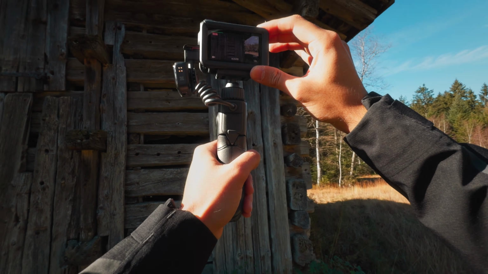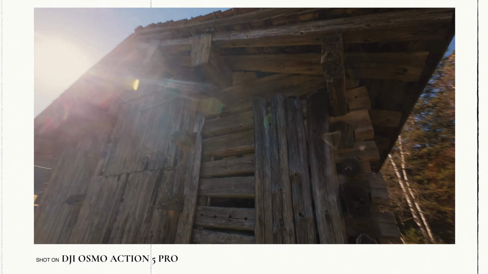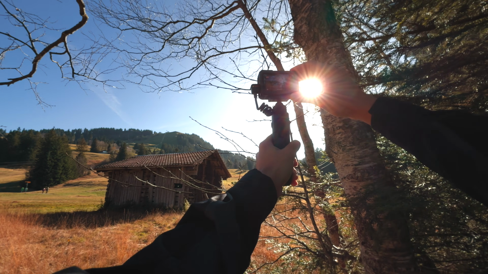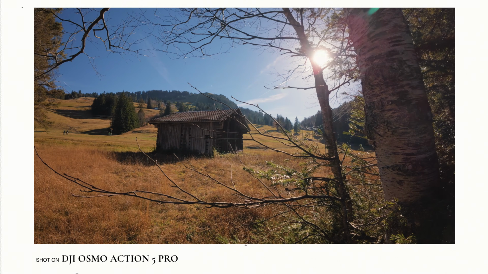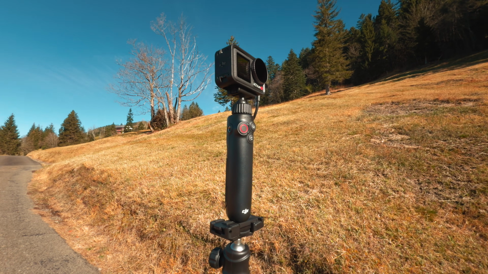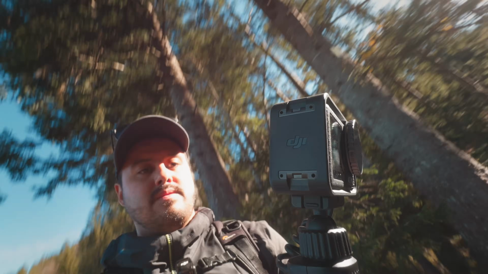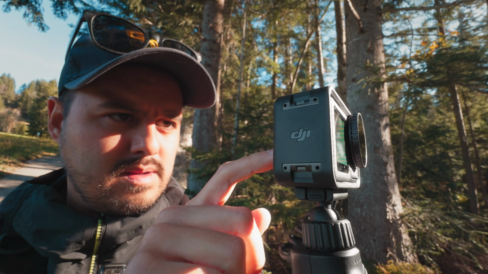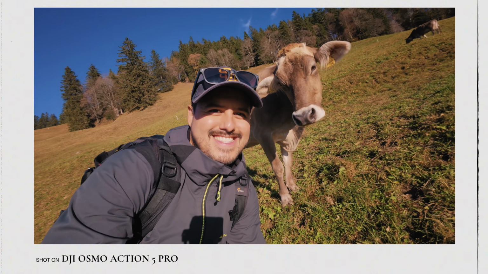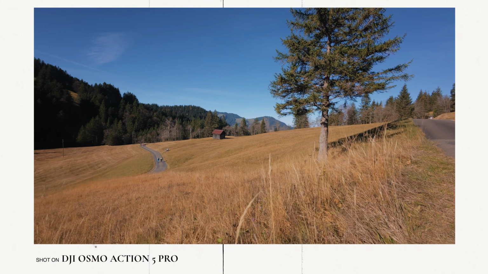The next tip I have for you guys is to film handheld with the Action 5 Pro. And because the image stabilization is so good, you can create smooth shots with it. Now, I like to use the multifunctional handle because this way I can hold the grip and add more contact points to create smoother shots. And this way you don't only have to film yourself, but can also film the environment around you to add more context to your videos. You can see the view is amazing.